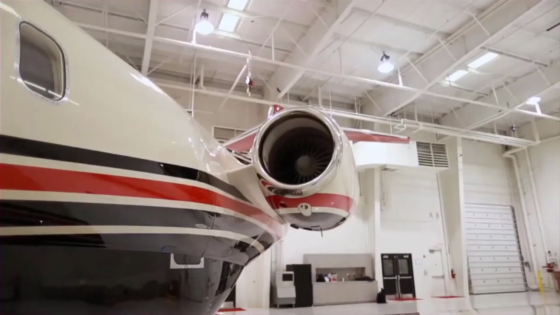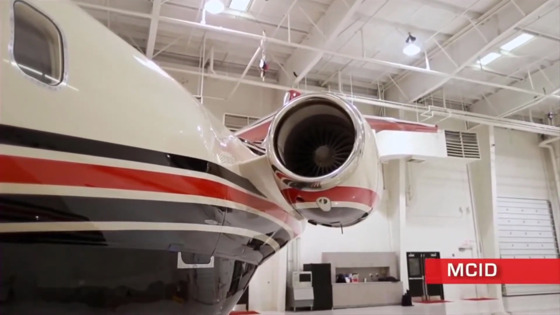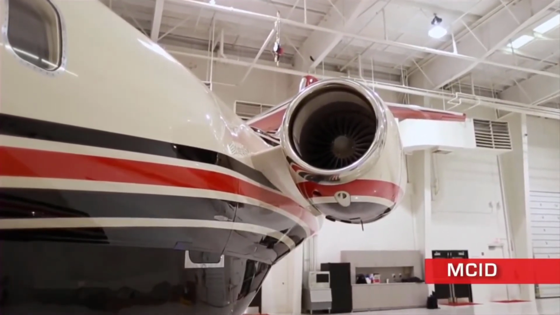The FADEC download ICAS message is also displayed when 2 or more pilot-initiated events are recorded or any automatic event is registered. Automatic events are usually accompanied by additional ICAS messages that may affect dispatchability. Once a FADEC download indication is displayed, a maintenance condition, or MCID, will be present indicating that the FADEC is full.